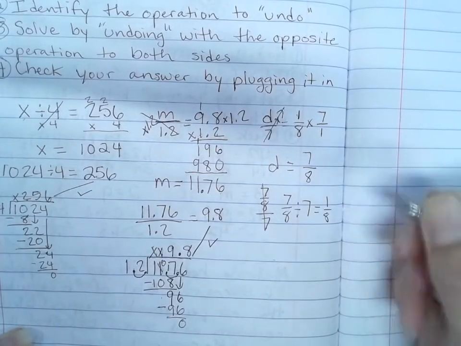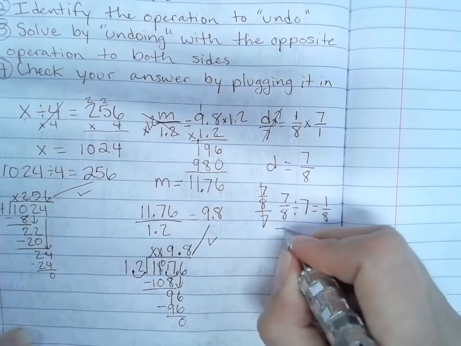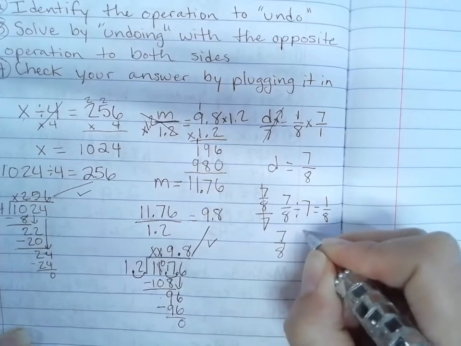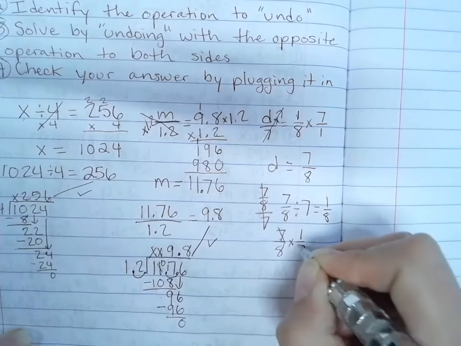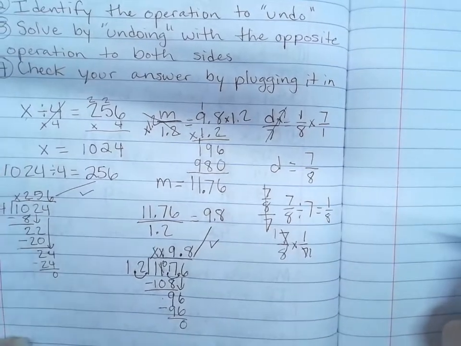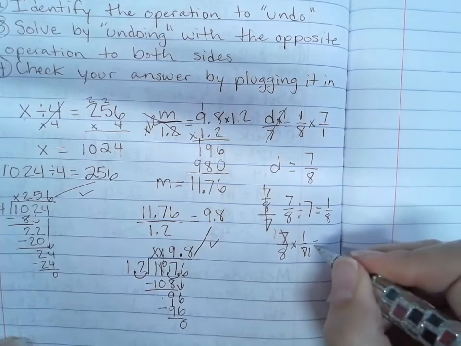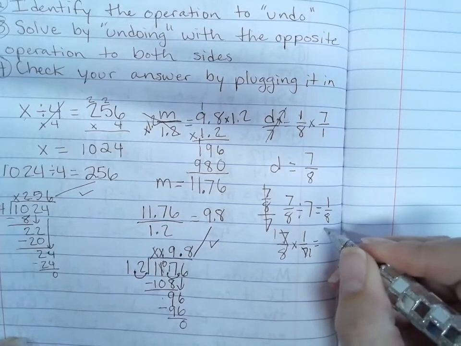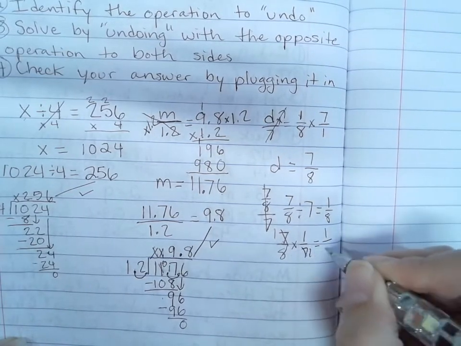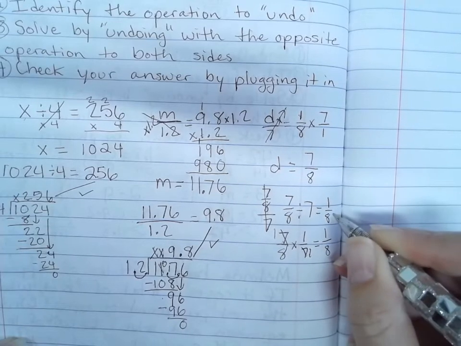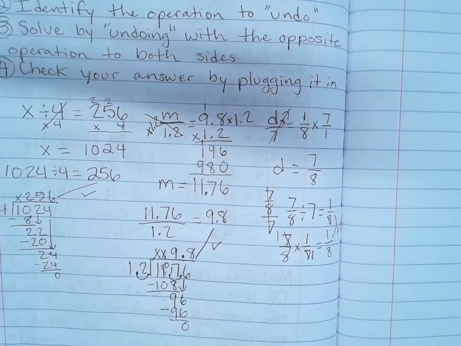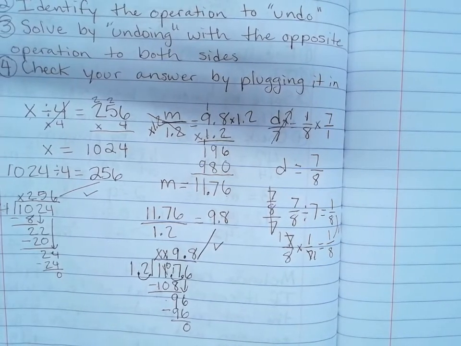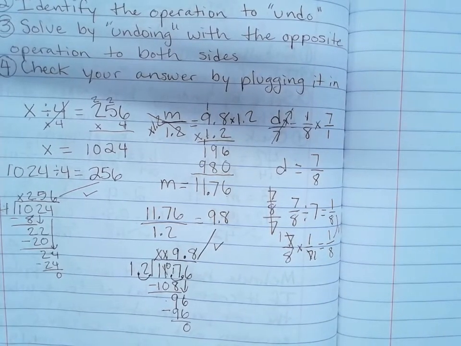So, remember when dividing with fractions, keep the first, flip the second, change the sign. 7 and 7 cancel each other out. Gives me 1 and 1. 1 times 1 across the top is 1. 8 times 1 across the bottom is 8. Those two definitely match up. 1/8 is correct.